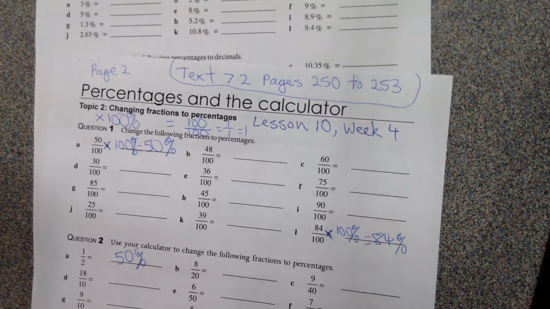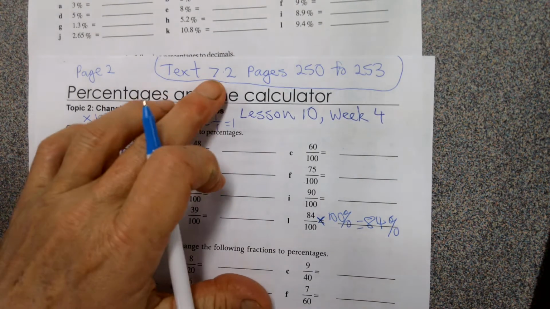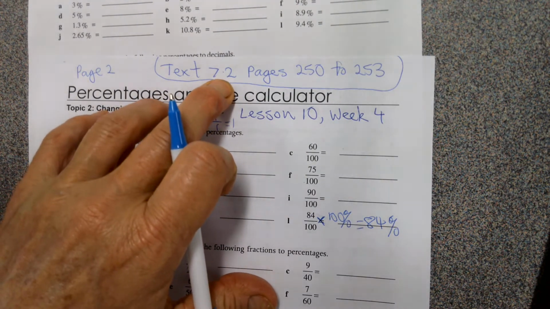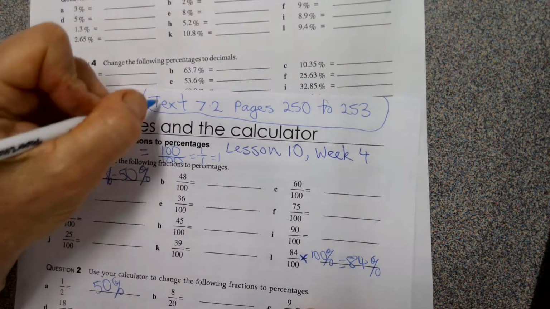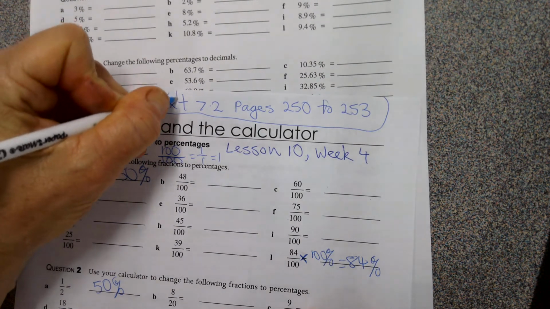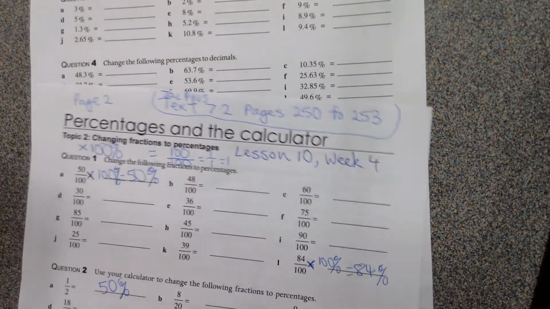Right, so that's page 2. If you need help, you can go to text 7.2, pages 250 to 253. That's your Jack Plus text. So just remember that. All right, page 3.